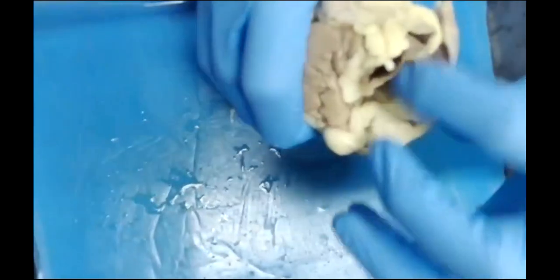So we can see some of these vessels. Just understand that it's kind of been torqued and twisted a little bit, where it's not quite looking as perfect as it should. Now we can actually squeeze it and press and try to get it to reorient a little bit, which is what I'm trying to do here.